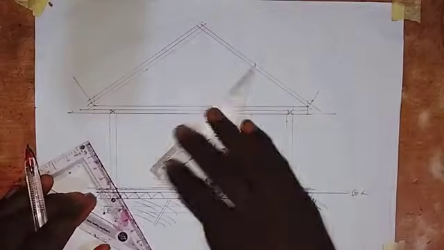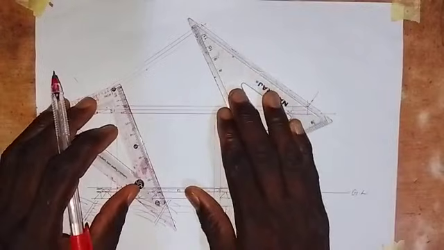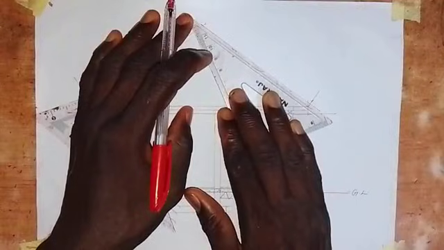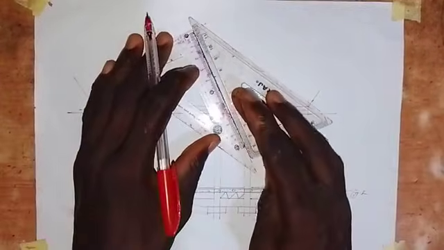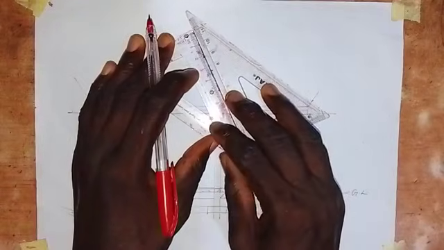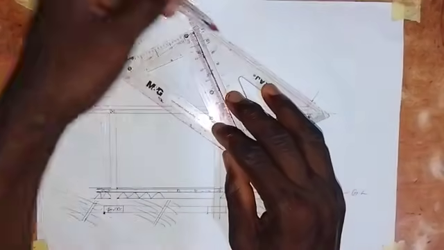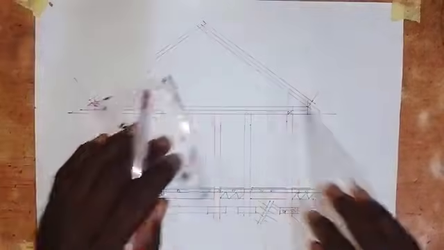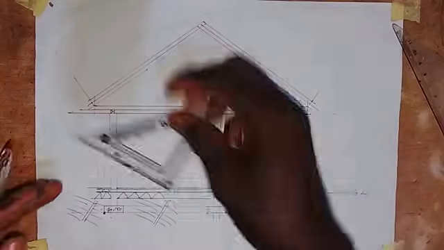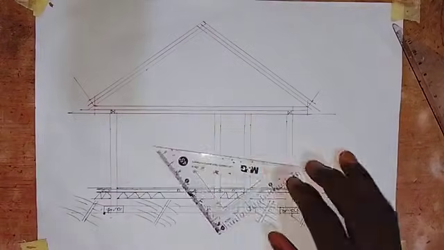Then we do the same thing here also, setting the set square along this line, then we slide it up, and we draw. All right, so we have this. Within this space that we have here, we are going to place the purlin.